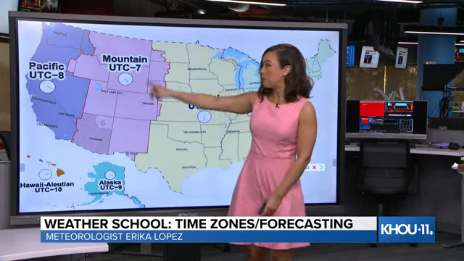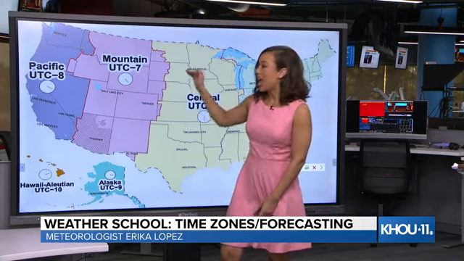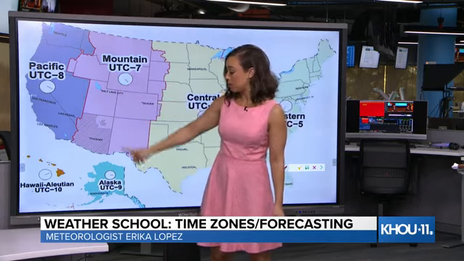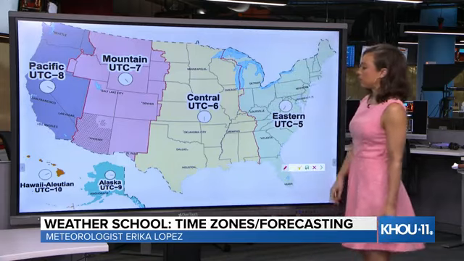There's also the Mountain Time, which is -7, and the further west you go, the further the negative number gets. We go down to Pacific, which is -8. We don't stop there because Alaska is west of the Pacific time zone. They have their own time zone, -9, and the Hawaiian Islands are at -10. Okay? So it gets a little bit more complicated.